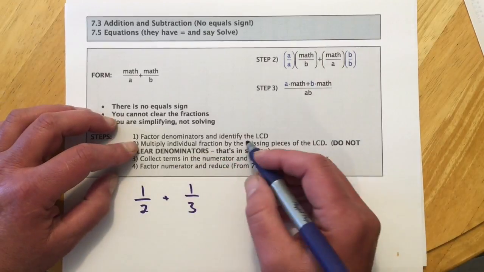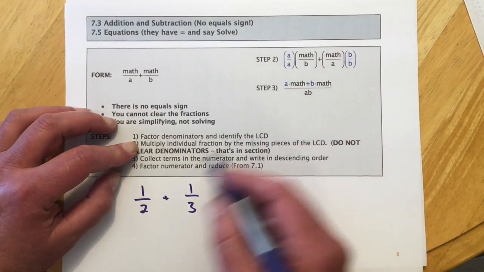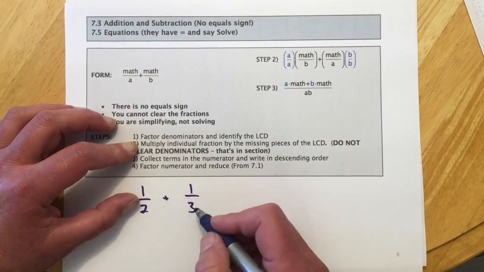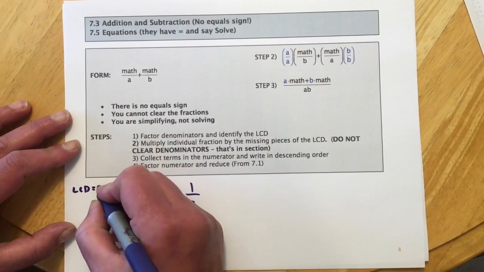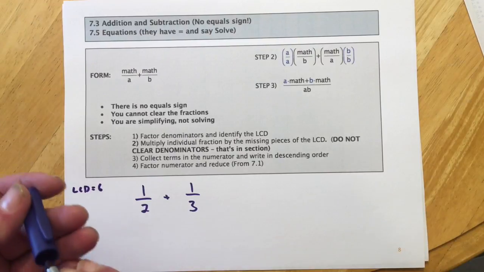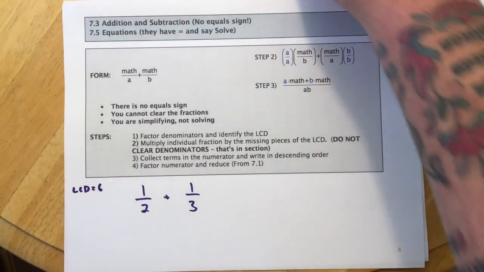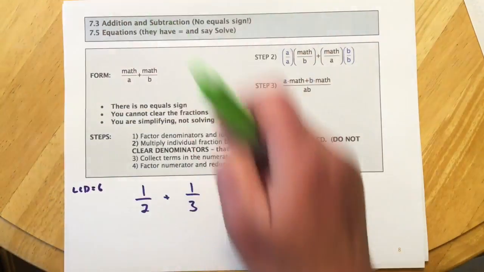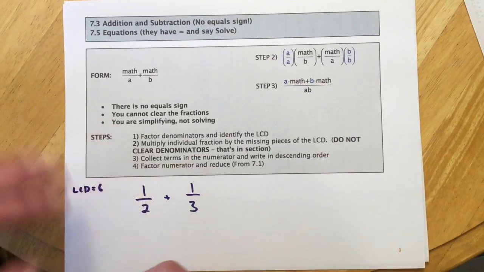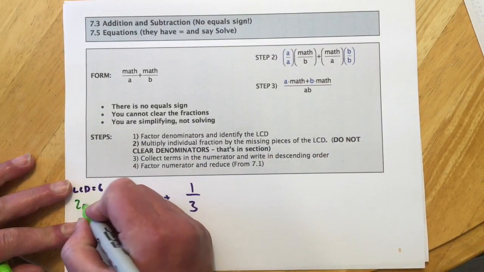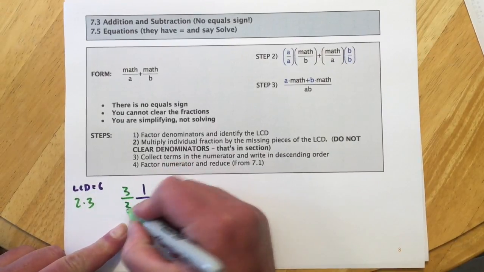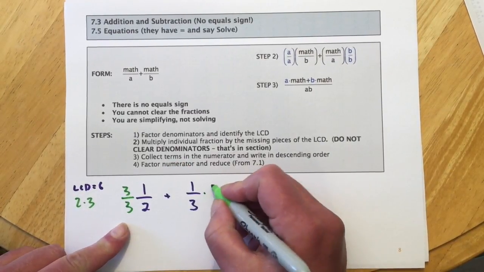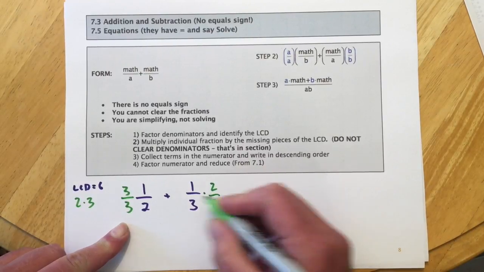So the steps are: 1, factor the denominators, identify the LCD. These ones are prime, so I could just multiply them together, and my LCD would be 6. And so then step 2 is multiply the fractions by the missing pieces of the LCD. So 6 is 2 times 3, so the 2 needs 3's, and the 3 is going to need 2's.